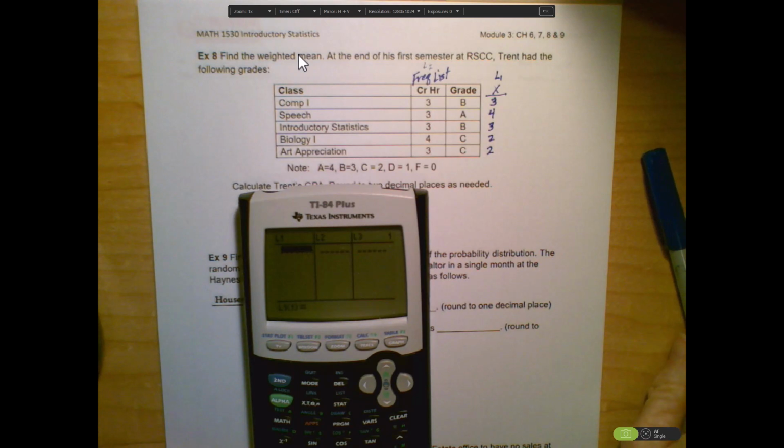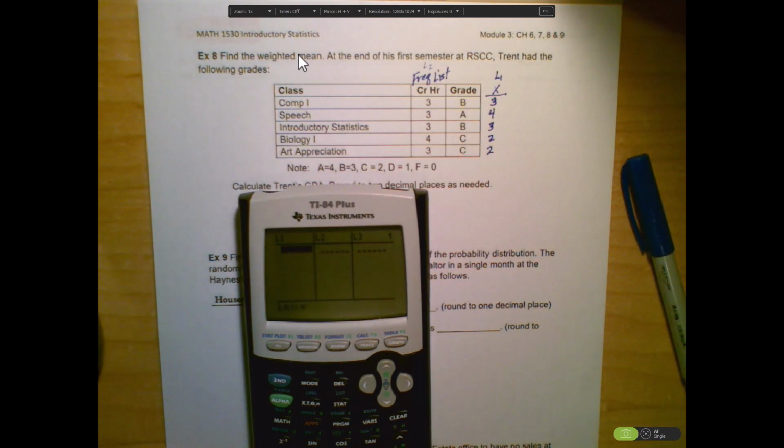I like to make a note to myself. So list 1 is 3, enter, 4, enter, 3, enter, 2, enter, 2, enter. List 2, the freq list, 3, enter, 3, enter, 3, enter, 4, enter, 3, enter.